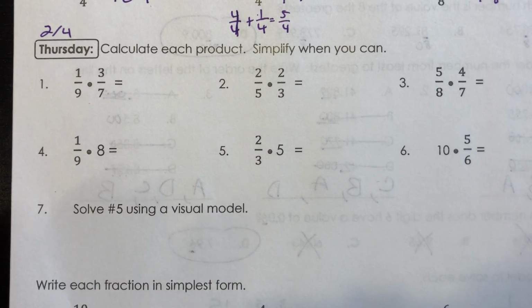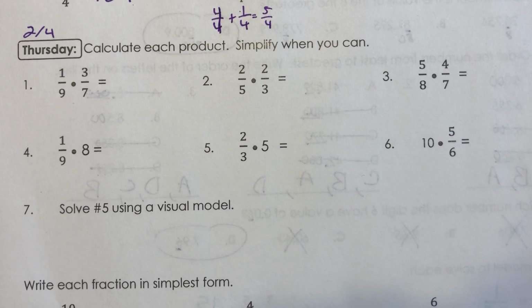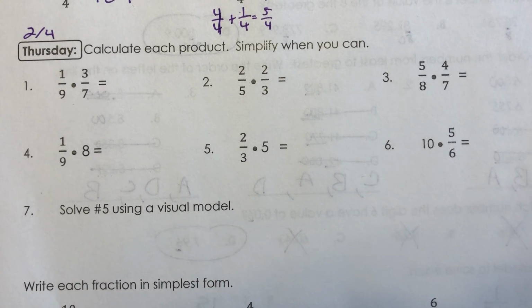Right, today is Thursday, February 4th. Let's check our bell work. Again, please make sure you are getting the correct answers down.